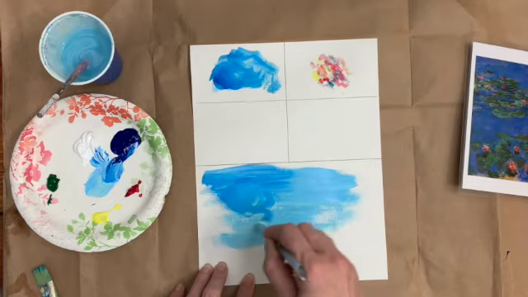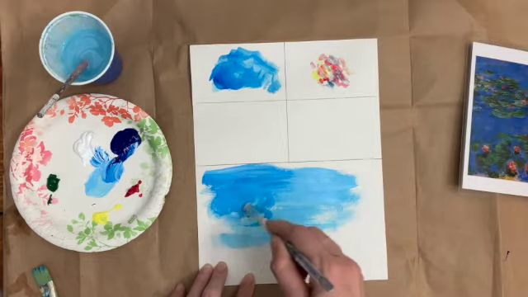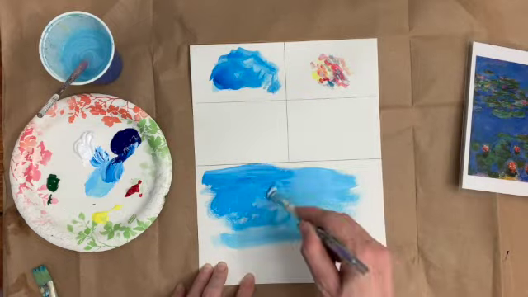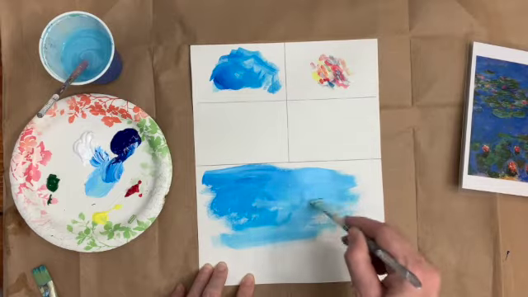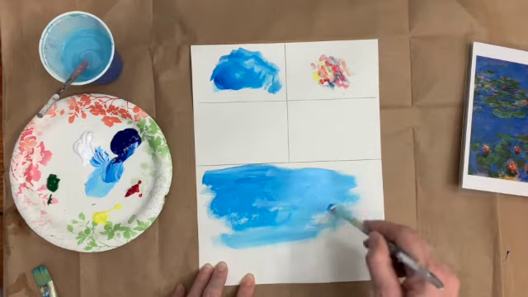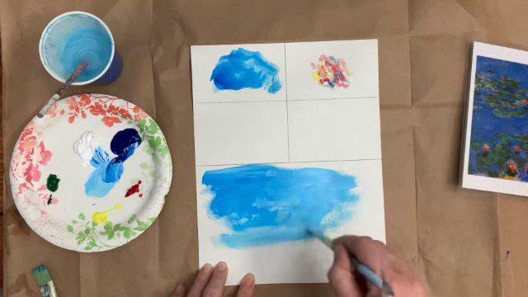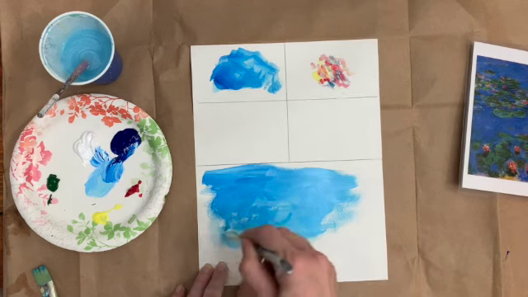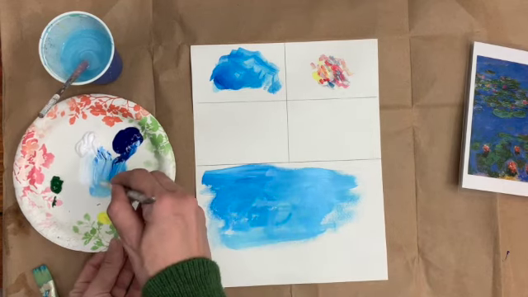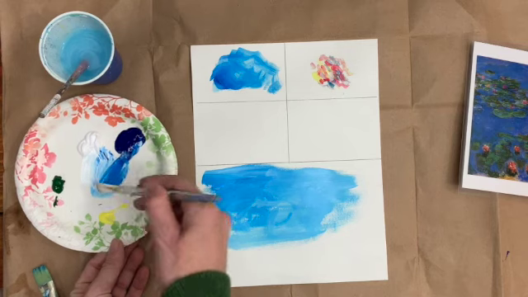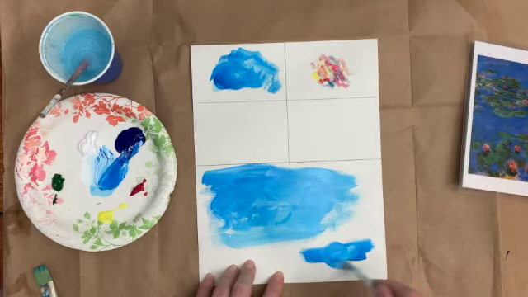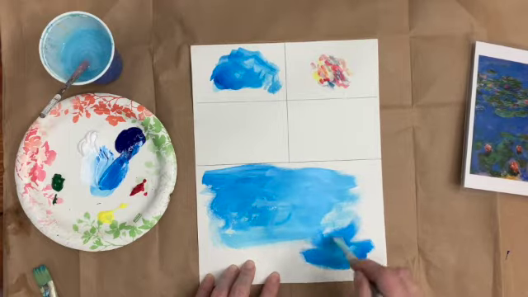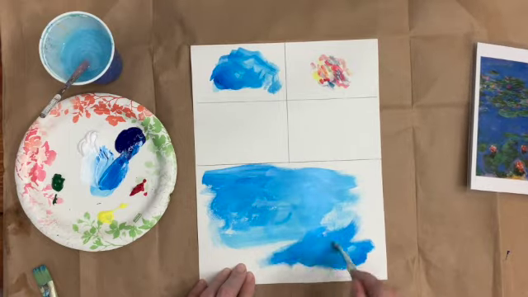I can also play around with what happens when I swirl my brush around. That looks much more like what Monet did in his water. His was not really lines, but I see curvy textures going on. So I have the students begin to fill in that whole area with blue, playing around with different colors of blue and different ways of using their brush to get texture on the back of this paper.